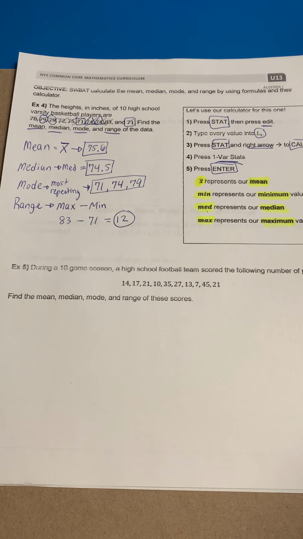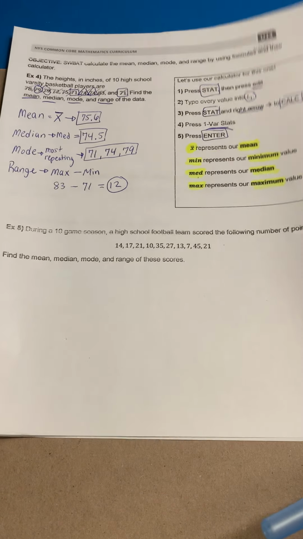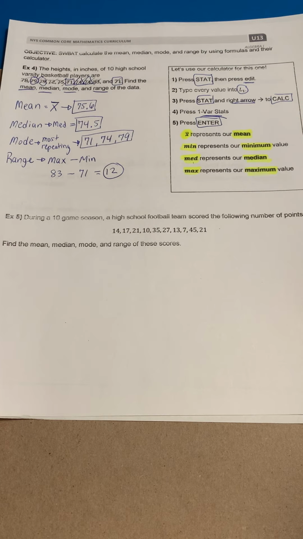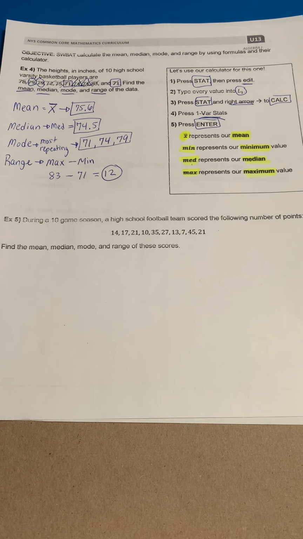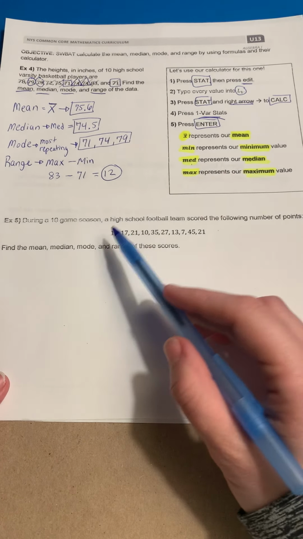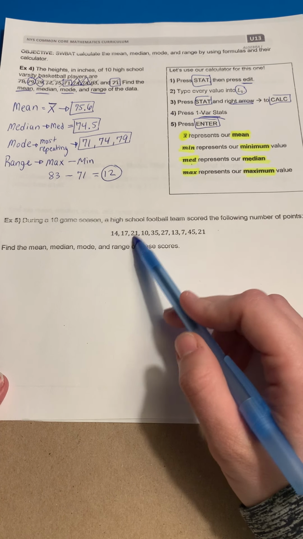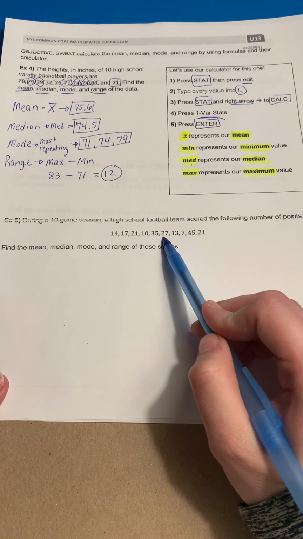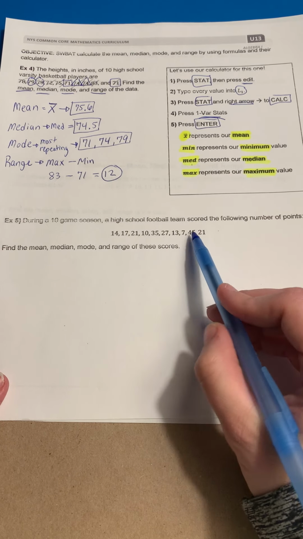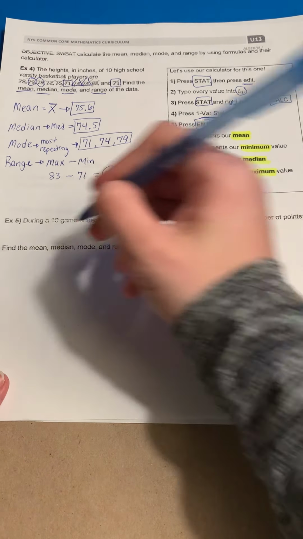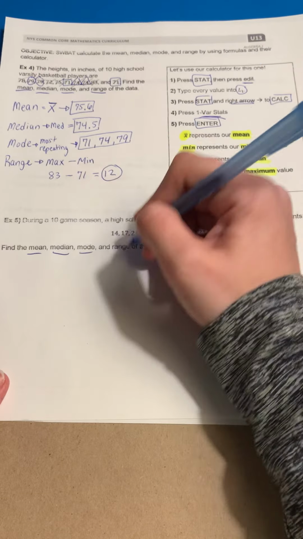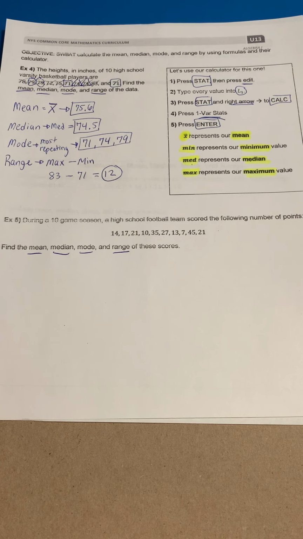We're going to do that again for example 5 using the calculator to just get used to it. It says during a 10-game season, the high school football team scored the following number of points: 14, 17, 21, 10, 35, 27, 13, 7, 45, and 21. Find the mean, median, mode, and range of these scores. So again, you have 2 choices. You can do it by hand if you want, or by the calculator.